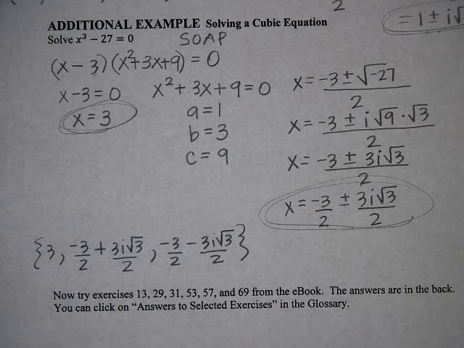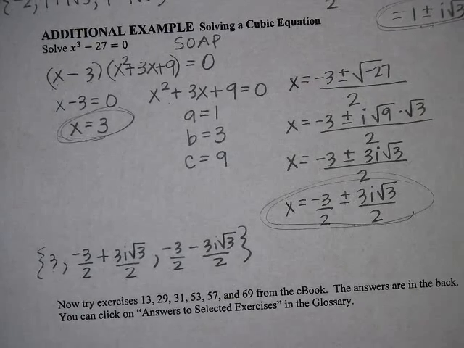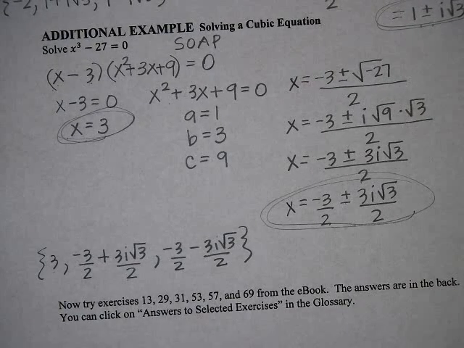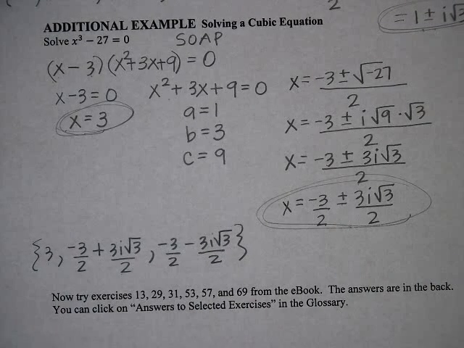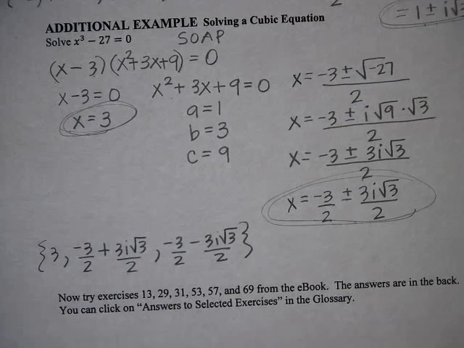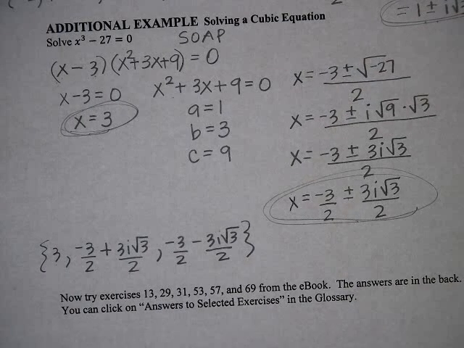Alright, so it's important that you know how to do the quadratic by hand, but also you can solve quadratic equations using the program in your calculator. And don't forget that that does not come in your calculator when you purchase it, but you can get that program from your instructor. Now, if you will try exercises 13, 29, 31, 53, 57, and 69 from the book. And again, those answers or your solutions can be found if you click on Answers to Selected Exercises in the glossary. This does conclude section 1-4 on quadratic equations.